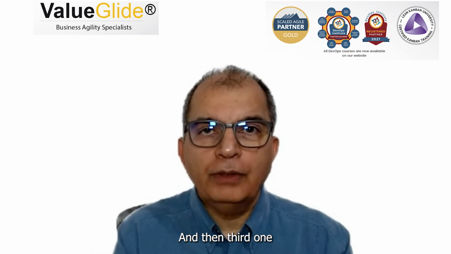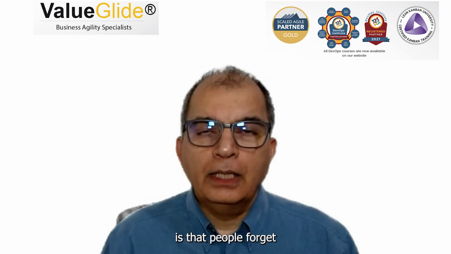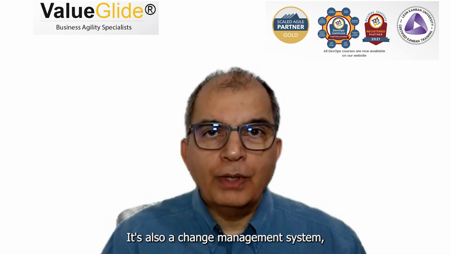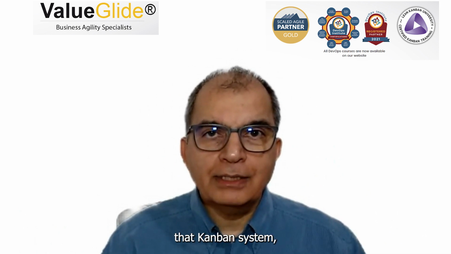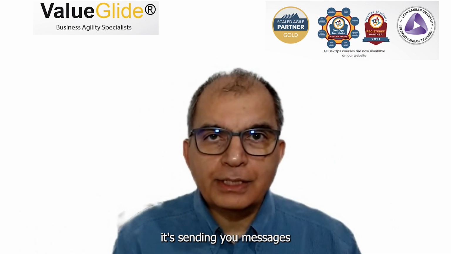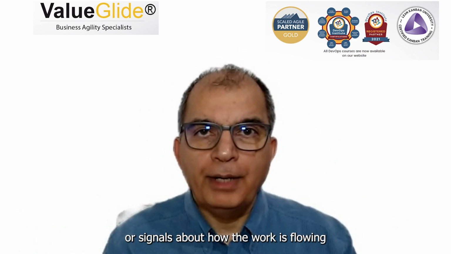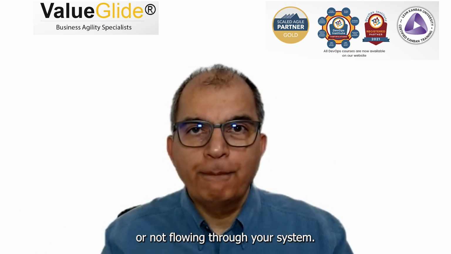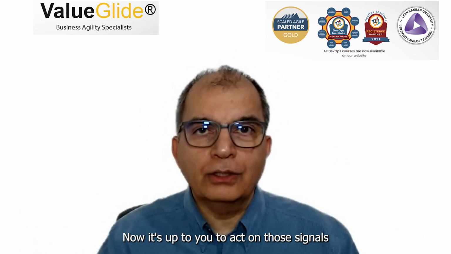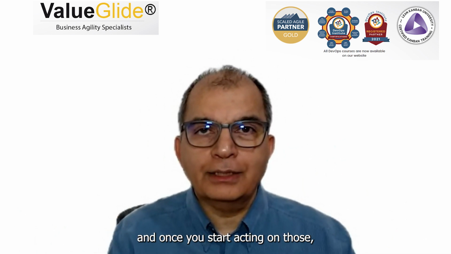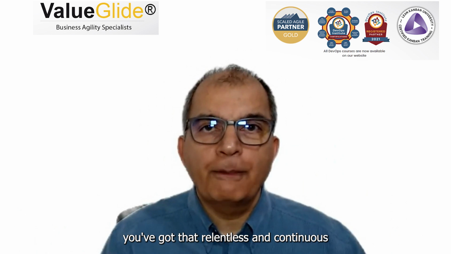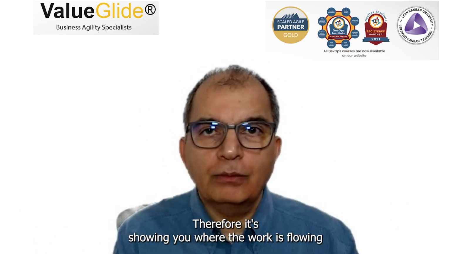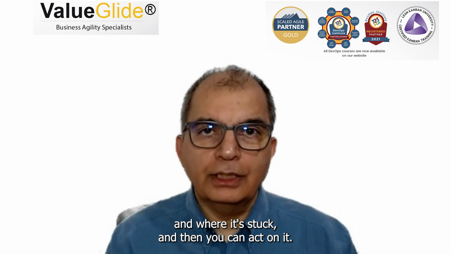And then third one, and probably the final one for here, is that people forget that the Kanban system is also a change management system. The Kanban system is sending you messages or signals about how the work is flowing or not flowing through your system. Now it's up to you to act on those signals. And once you start acting on those, you've got that relentless and continuous improvement built into your Kanban system, because that's what it's there for. It's showing you where the work is flowing and where it's stuck, and then you can act on it.